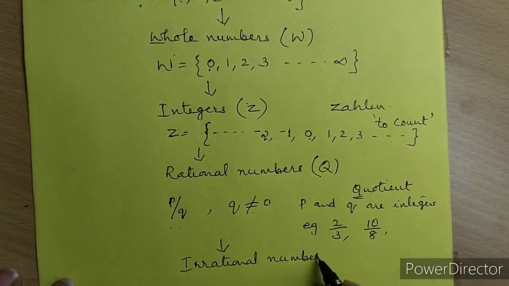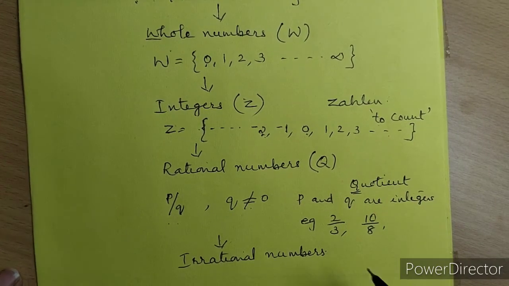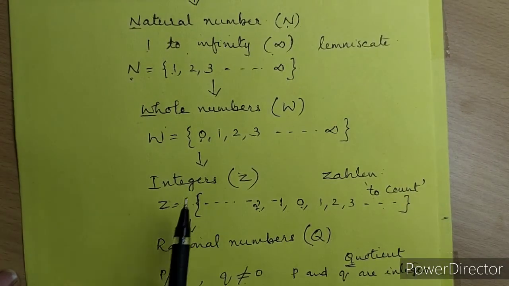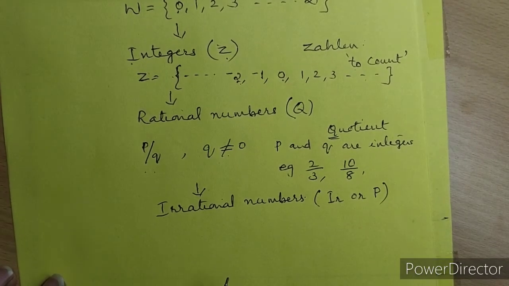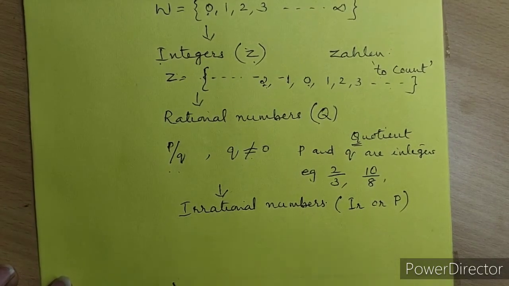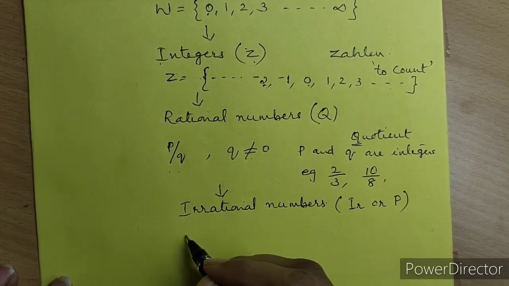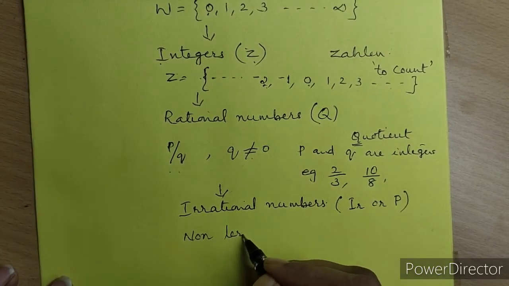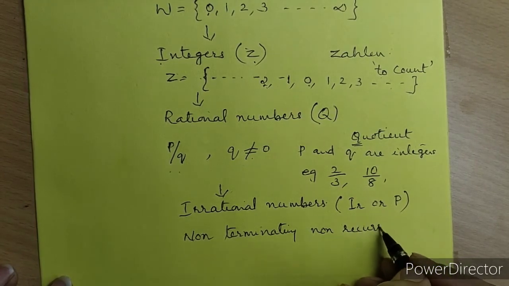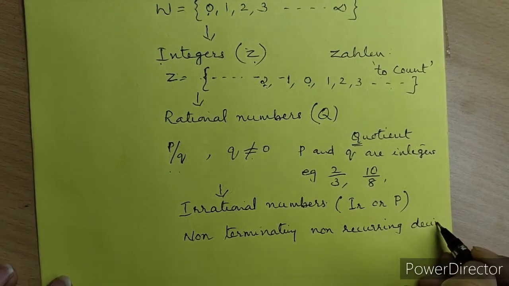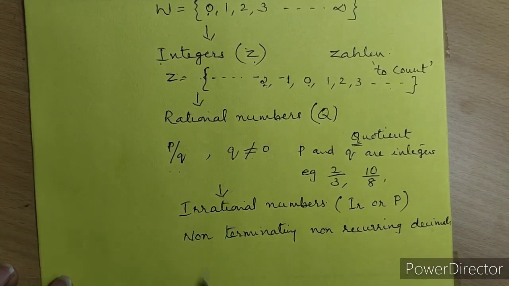Irrational numbers are usually represented by IR, capital I and small letter r, or capital letter P. Since integers can be represented by capital letter I, here we are not taking I to represent irrational numbers. So irrational numbers are non-terminating, non-recurring decimals. We can say that they can't be written in the form of P by Q.